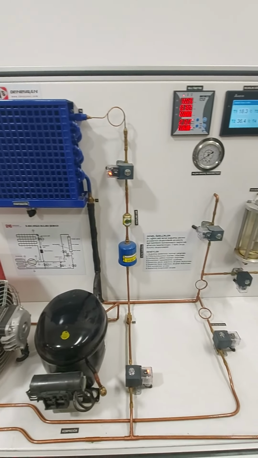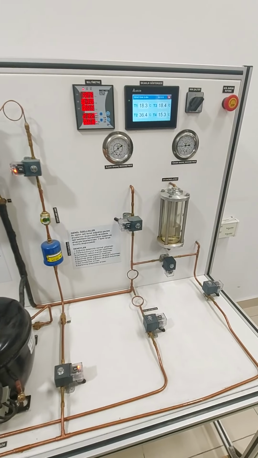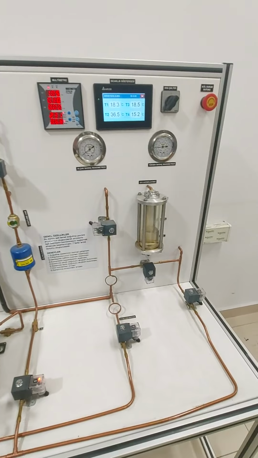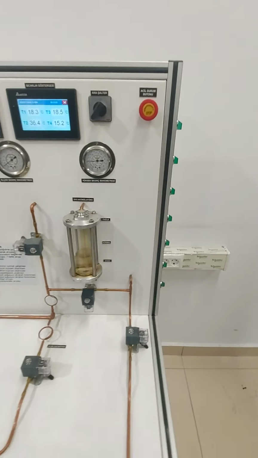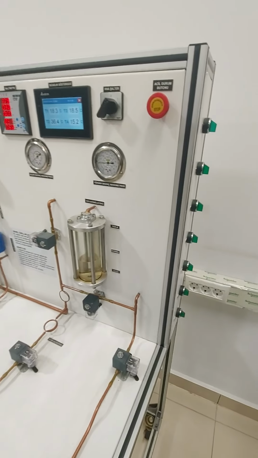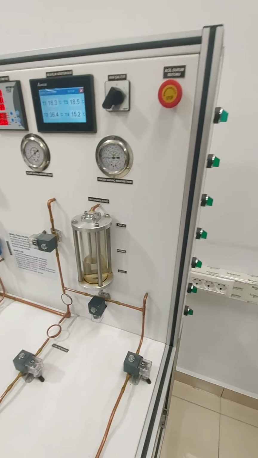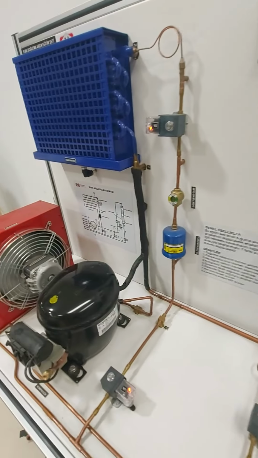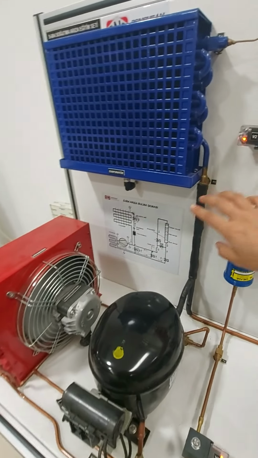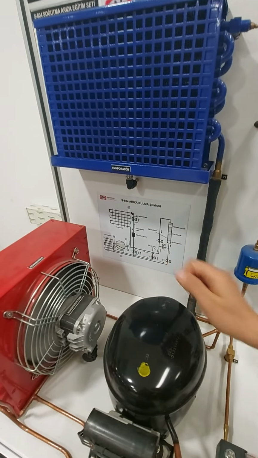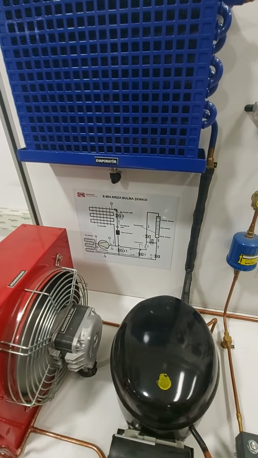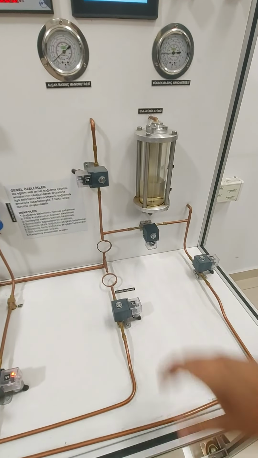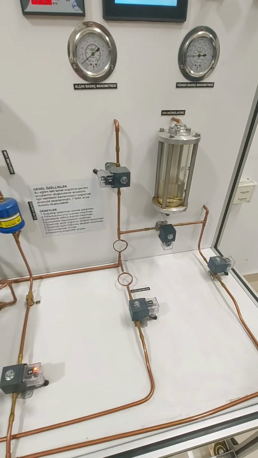So we can change the situation. As you can see, the suction line and discharge line are connected by normally closed valve 3. This is the normal situation.